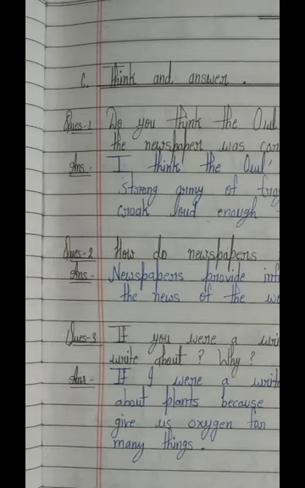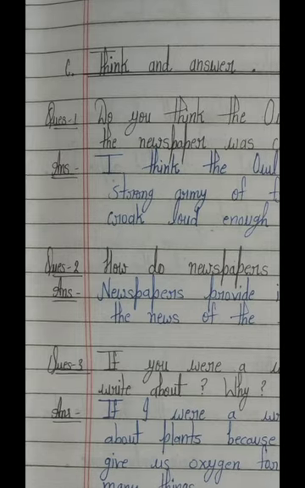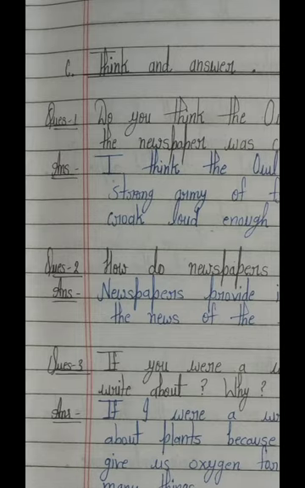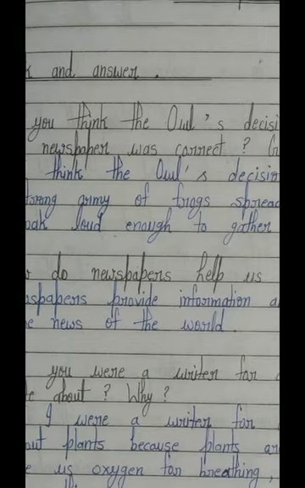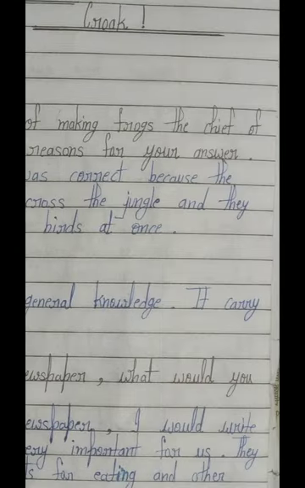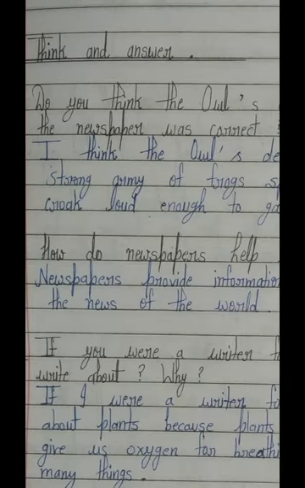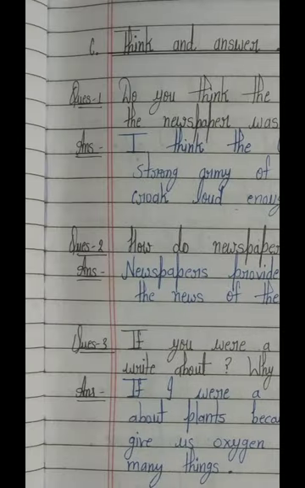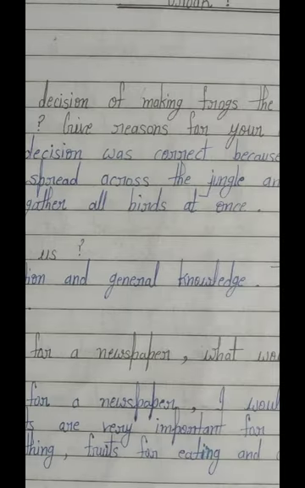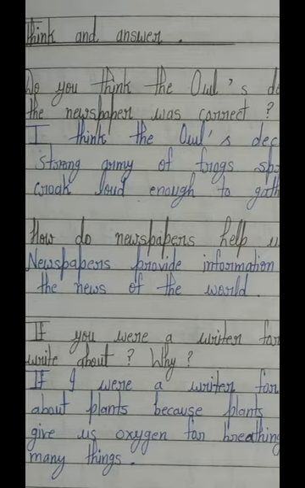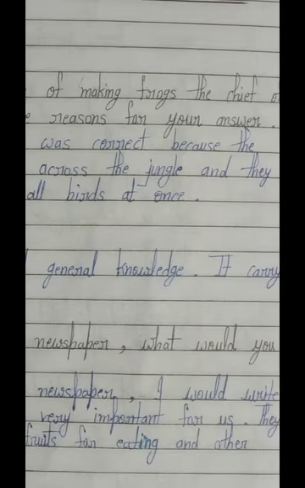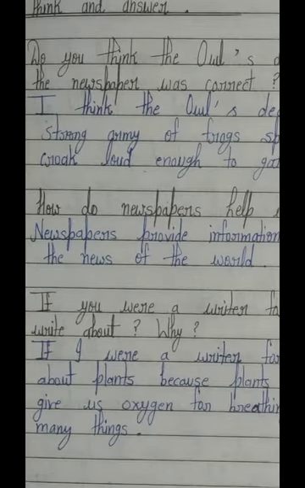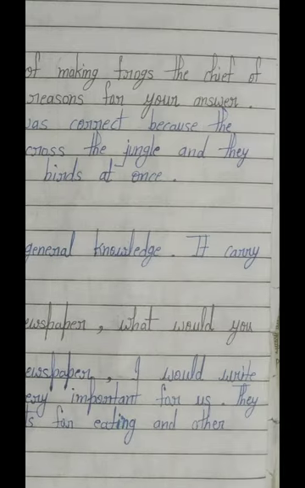Okay, so let's see exercise C. Your exercise is think and answer. The first question of this exercise is, do you think the owl's decision of making frogs the chief of the newspaper was correct? Give reasons for your answer. The answer is, I think the owl's decision was correct because the strong army of frogs spread across the jungle and they croaked loud enough to gather all birds at once.